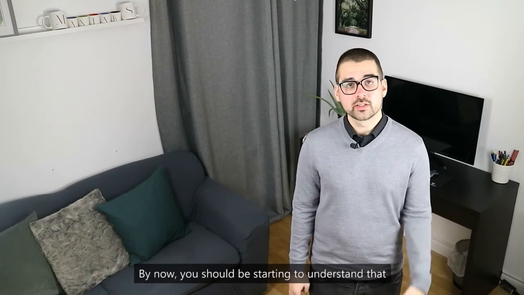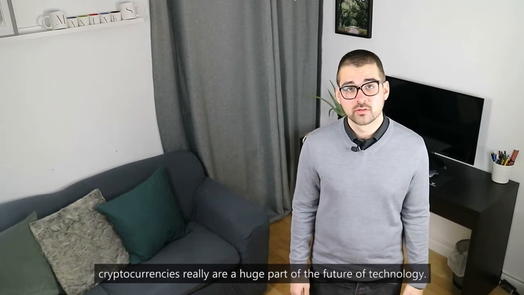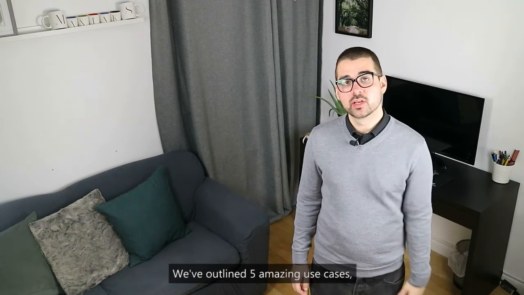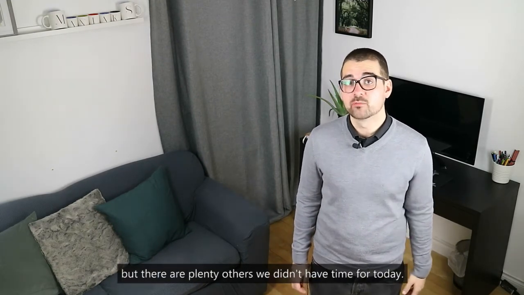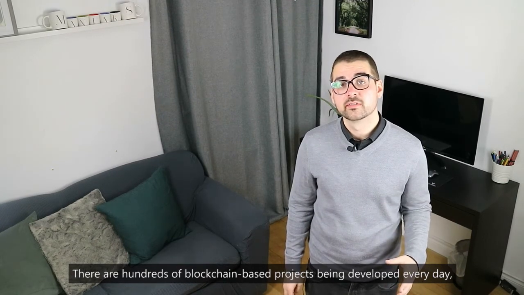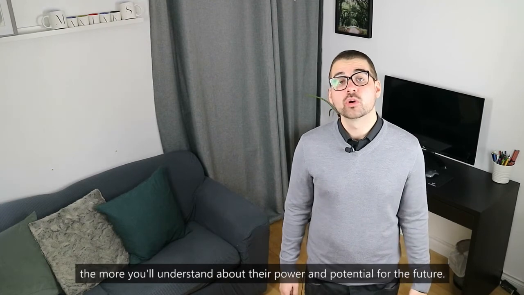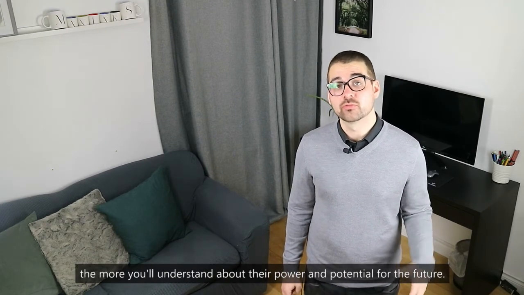By now, you should be starting to understand that cryptocurrencies really are a huge part of the future of technology. We've outlined 5 amazing use cases, but there are plenty of others that we didn't have time for today. There are hundreds of blockchain-based projects being developed every day, and many of them have different goals. The more you learn about cryptocurrencies, the more you'll understand about their power and potential for the future.